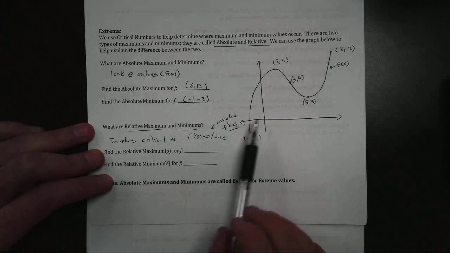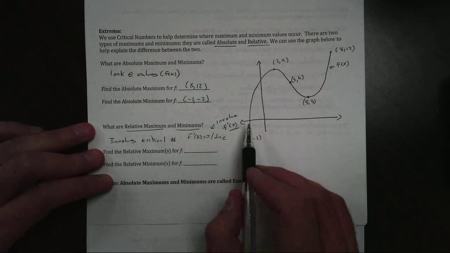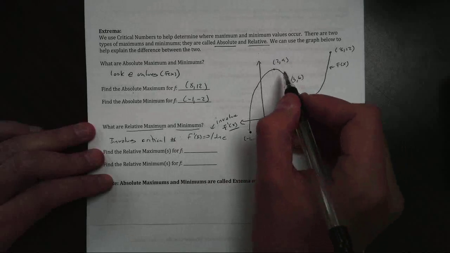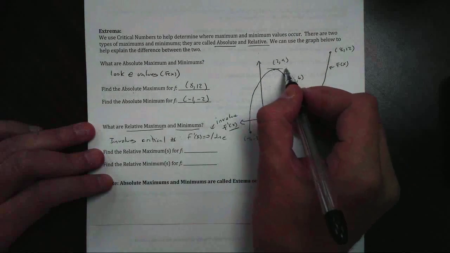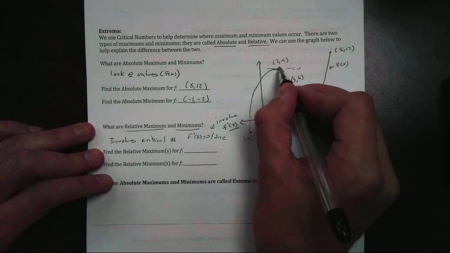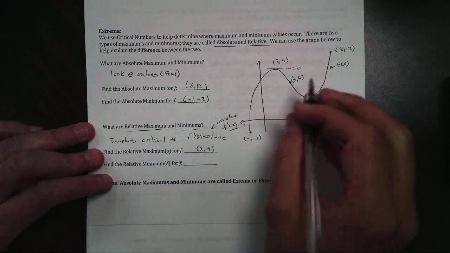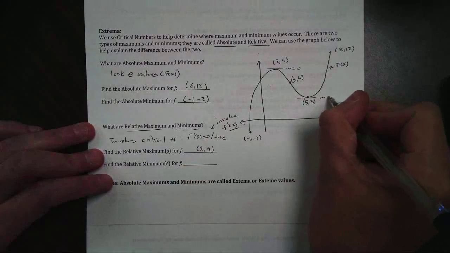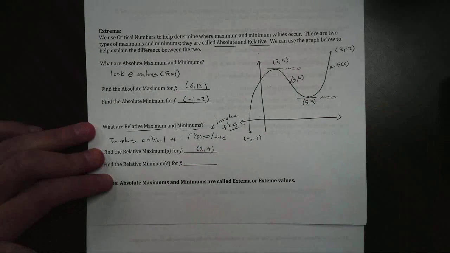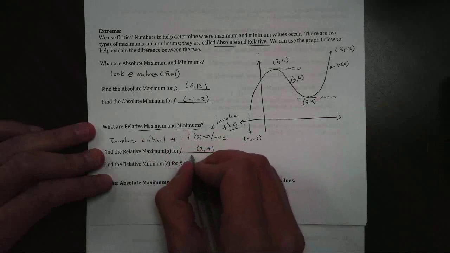where the slope is 0. So if I look at this graph here, I'm looking for a relative maximum or minimum. Right here my slope is 0. And it's a high point on the graph. So that's a relative maximum. Down here, this is a low point on the graph. Again, the slope is 0. My derivative is 0. That's a relative minimum.